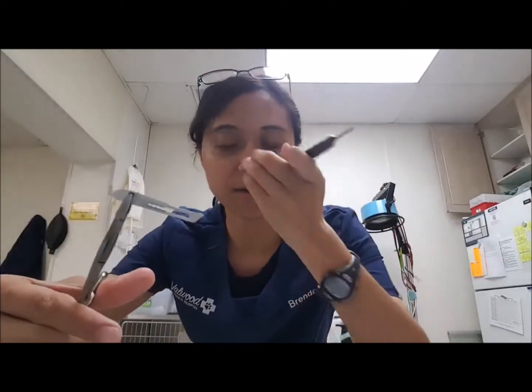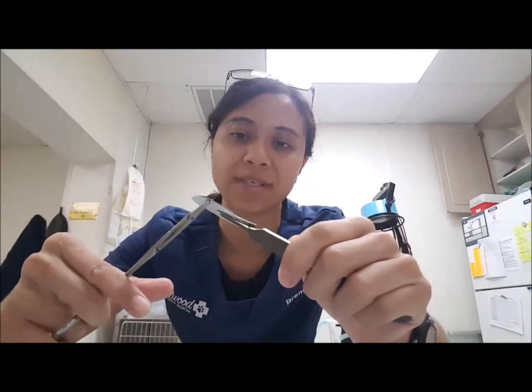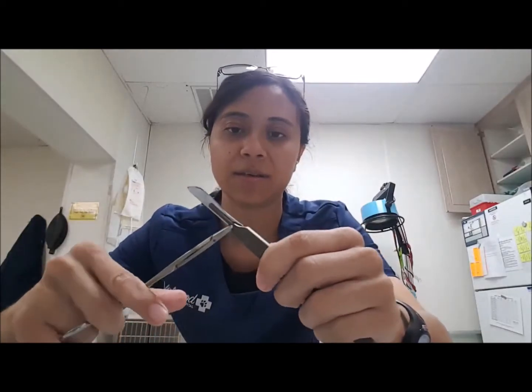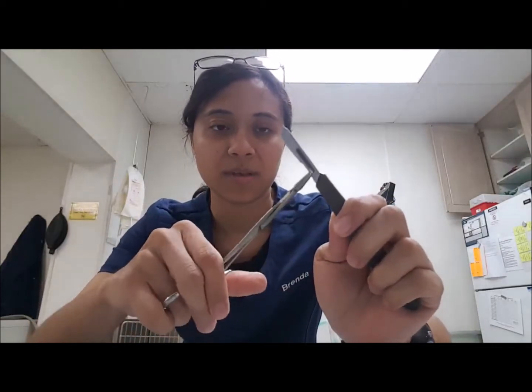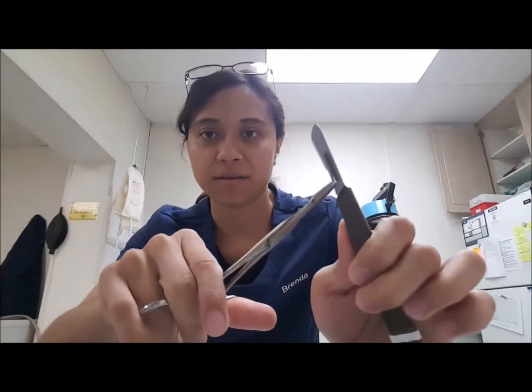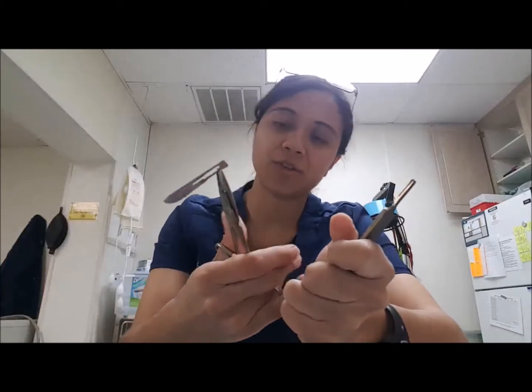So to put our scalpel blade onto our scalpel holder, we are going to use our needle holders and grab our scalpel blade and then just place it in there like so. And then to take it off, we would just grab it from the bottom and move it away from the scalpel holder, and then just pull it up, and then just throw it into our sharps container.